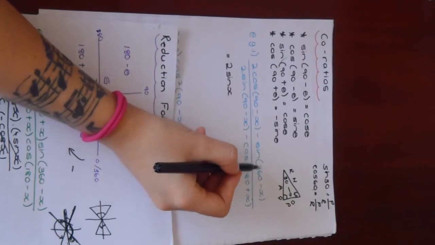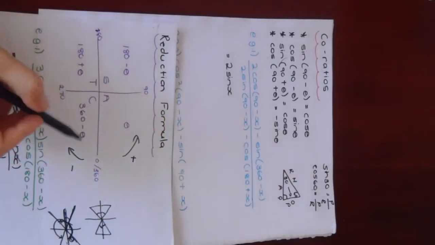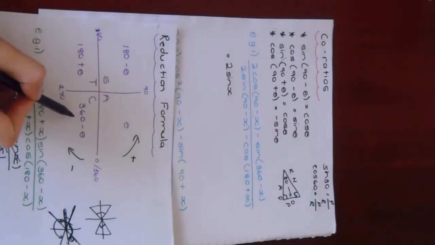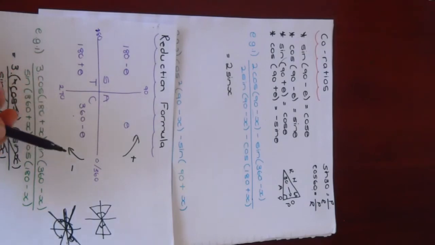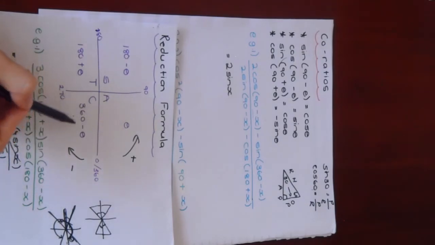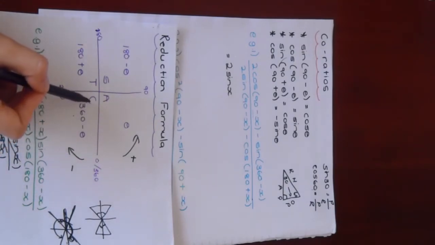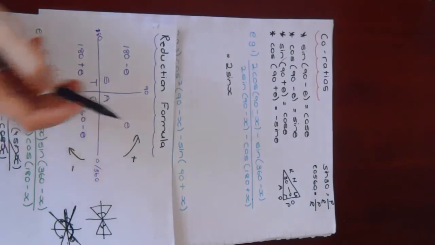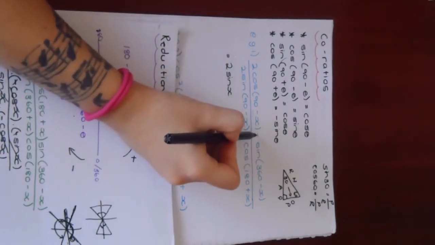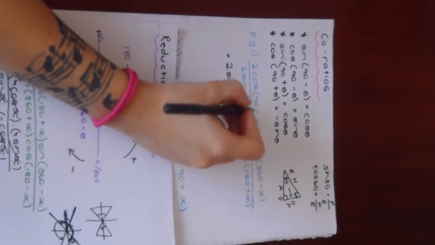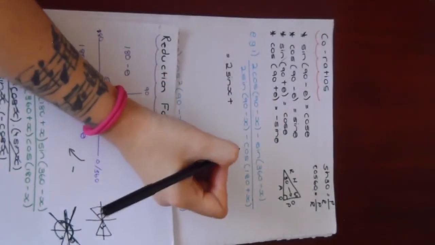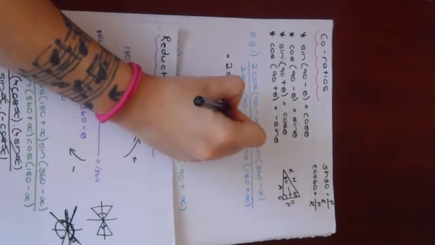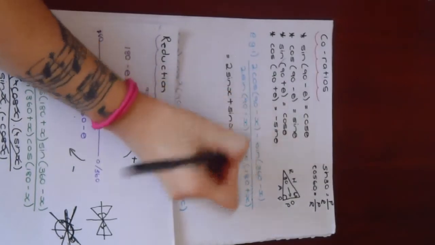Okay, sine 360 minus x. 360 minus is in the fourth quadrant. Now you follow your old little system that I gave you. So fourth quadrant means that sine is negative because this is a cos. Now remember I told you it was a negative. Now you've got another negative, so this needs to be a positive. So it becomes positive sine of x.